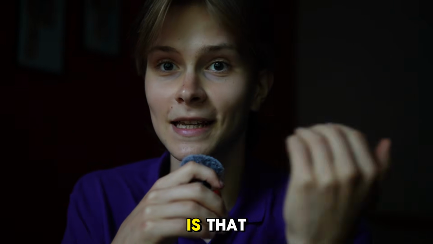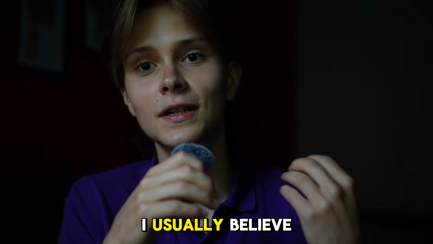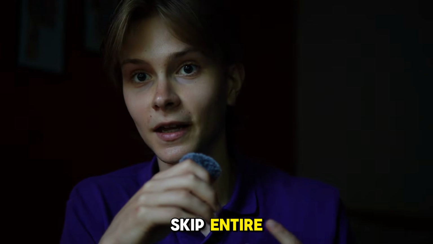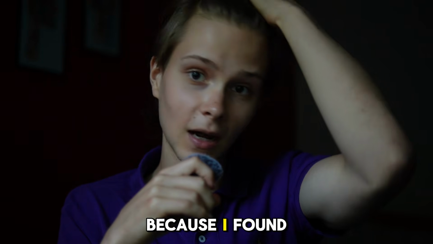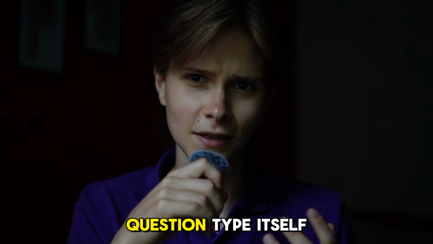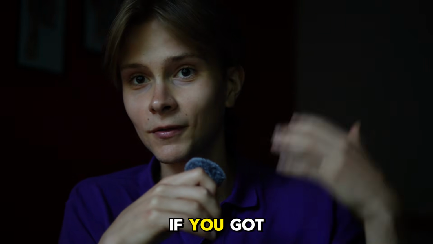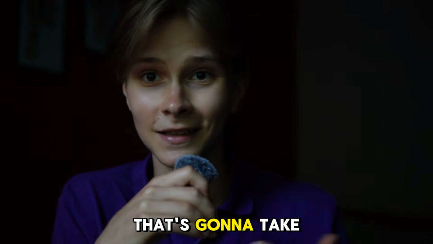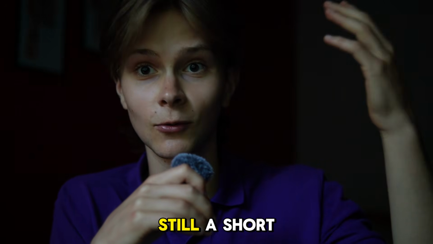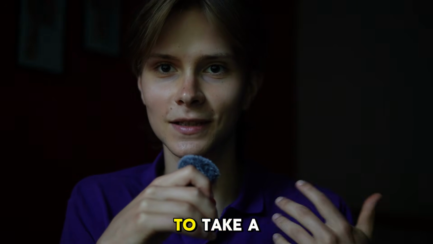What I would say is that that's the perfect question type to just completely skip. I usually believe that you shouldn't skip entire verbal reasoning passages based on the passage itself, but instead on the question type, because I found in my own practice that it's the question type itself that determined whether a question was quick or slow to answer. For example, if you've got a long passage, but it's just a simple identify the keyword, extract the information, that's going to take less than 30 seconds. Whereas if it's a short passage, but you have to read that entire passage to answer the question, that's obviously going to take a while.